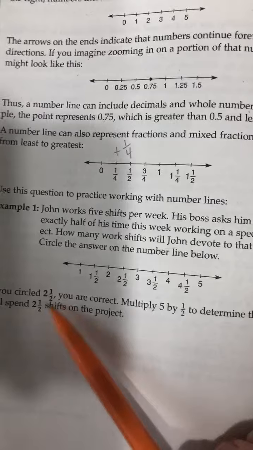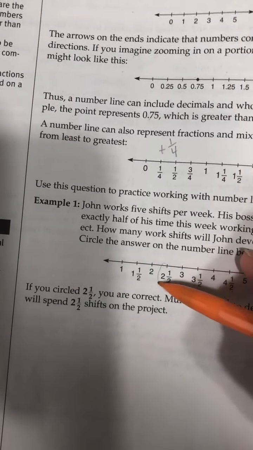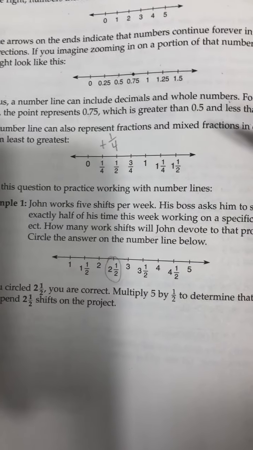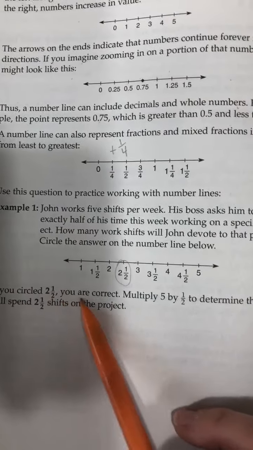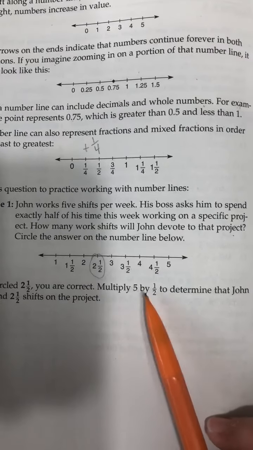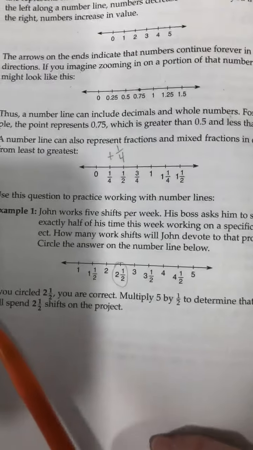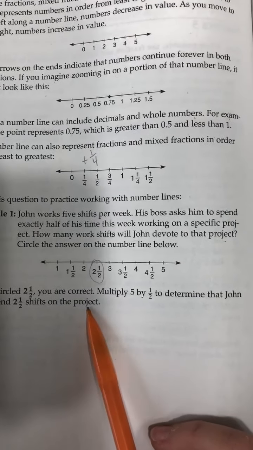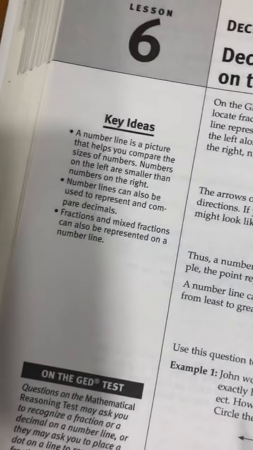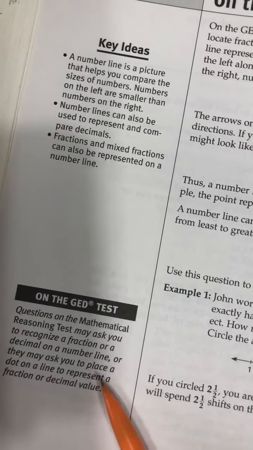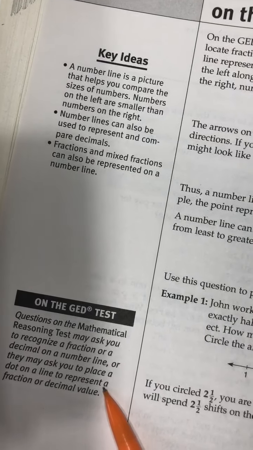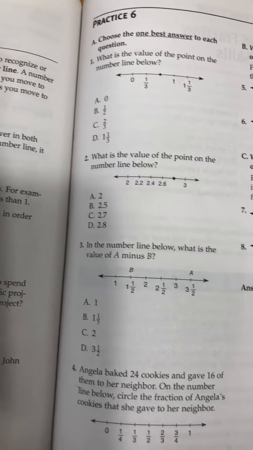So we would circle 2.5, since it says circle the answer on the number line. If you circle 2.5, you are correct. Again, multiply 5 times 1/2 to determine that John will spend 2.5 shifts on this project. Okay? There are more key ideas on this page and a GED test tip here that you should look over. On the next page, page 253, there's practice for this lesson.